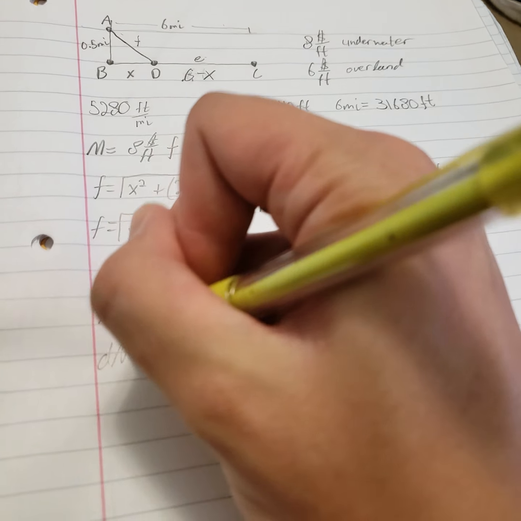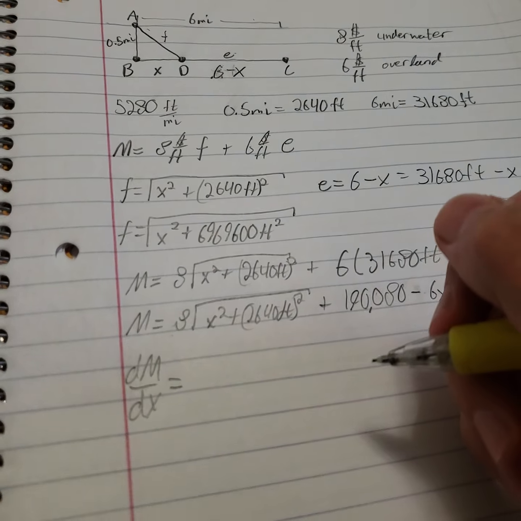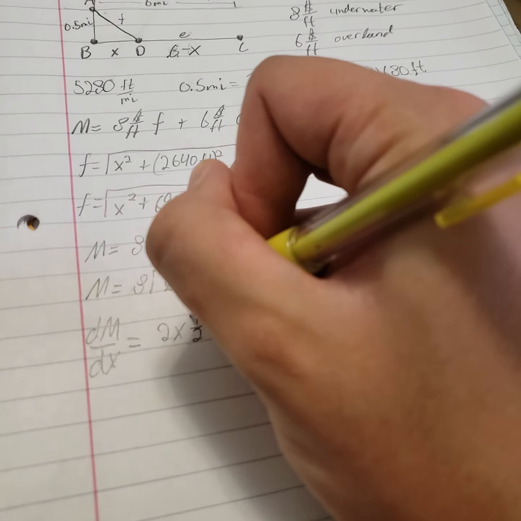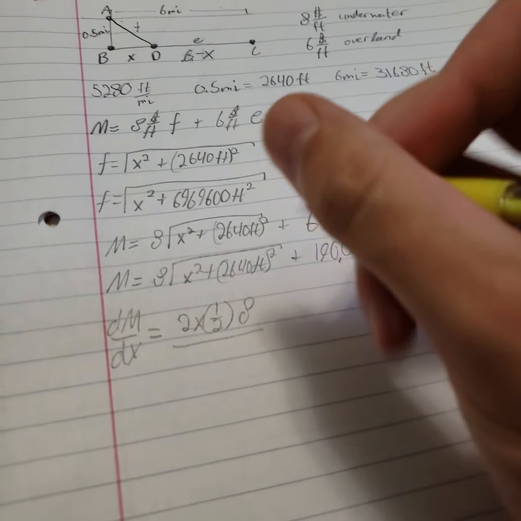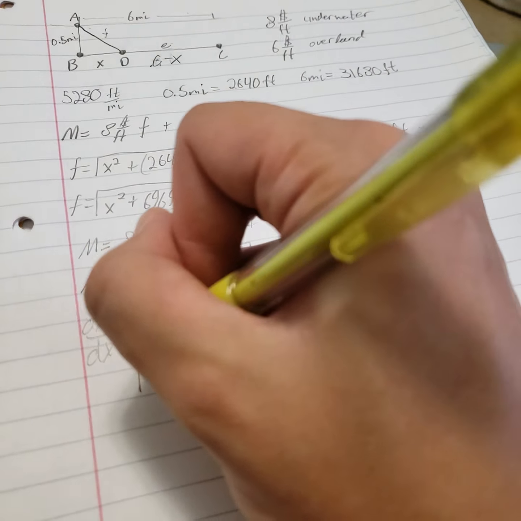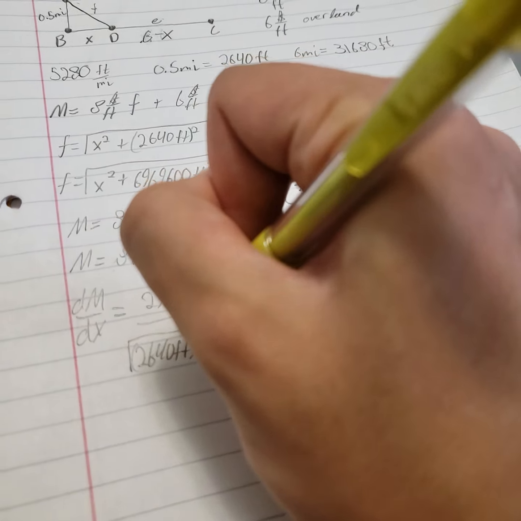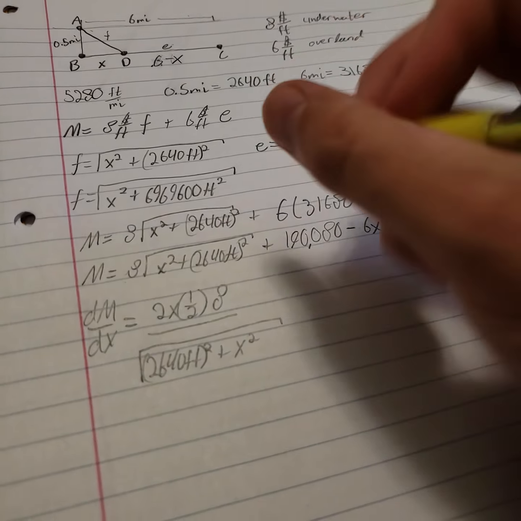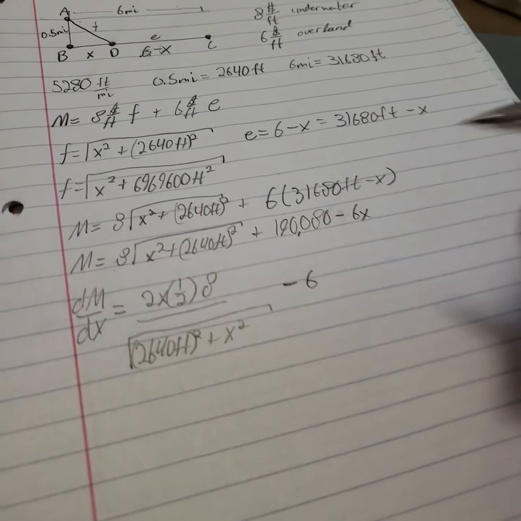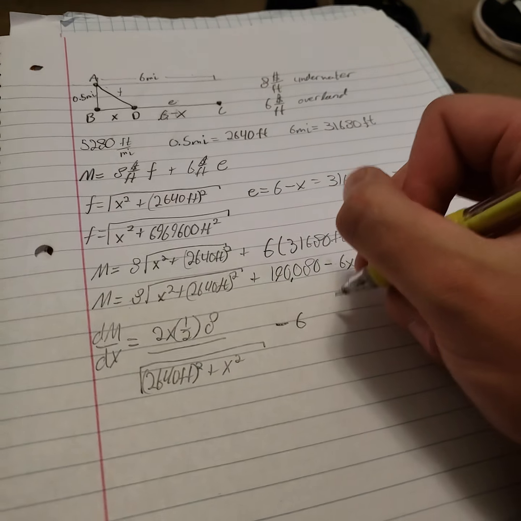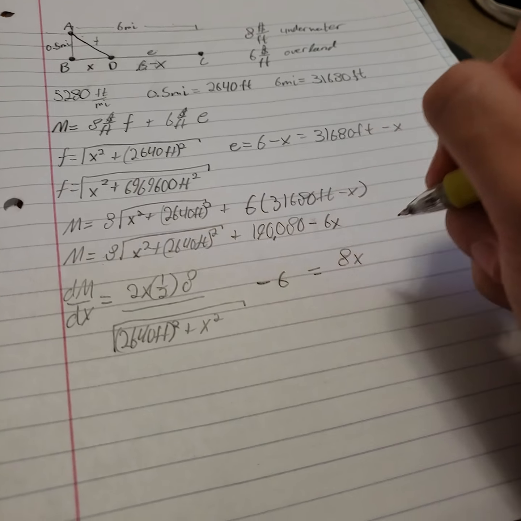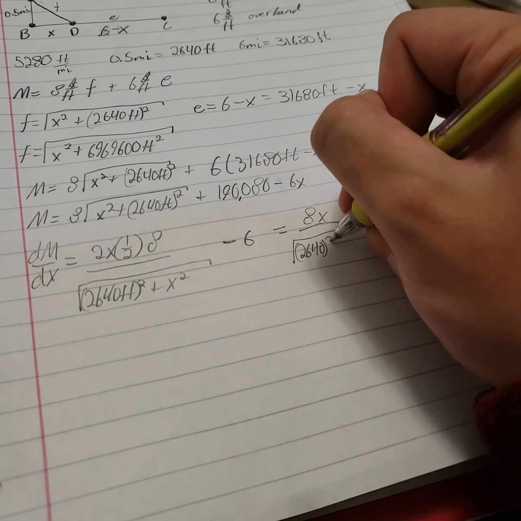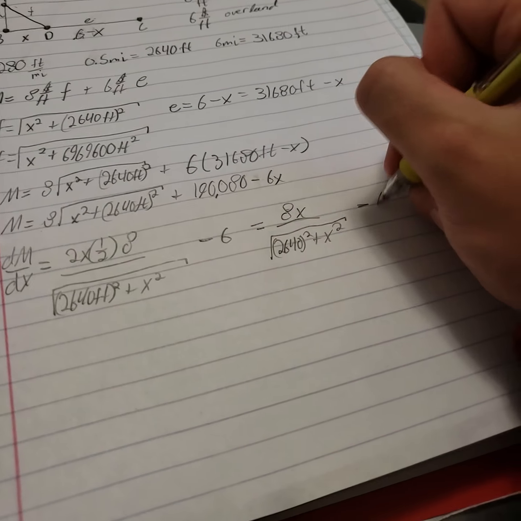And so we take the derivative of M with respect to x, and we get 2x from inside the square root times 1/2 times 8, all over the square root of 2640 squared plus x squared. Now, the derivative of 190,080 is 0, so we have just a minus 6, and the derivative is 6x. Now, we simplify that into 8x over the square root of 2640 squared plus x squared, minus 6.